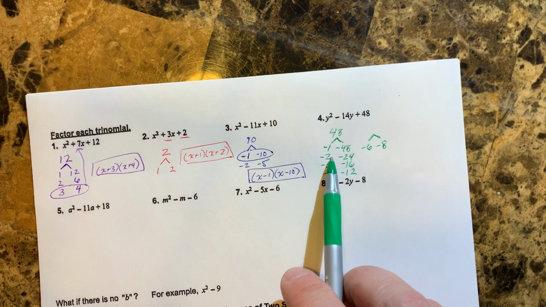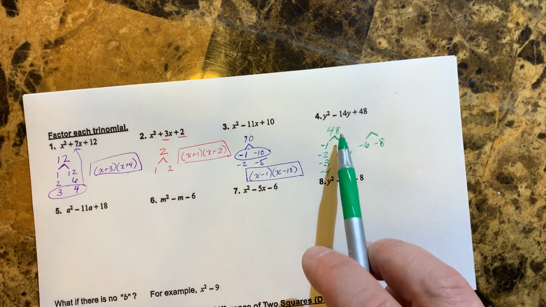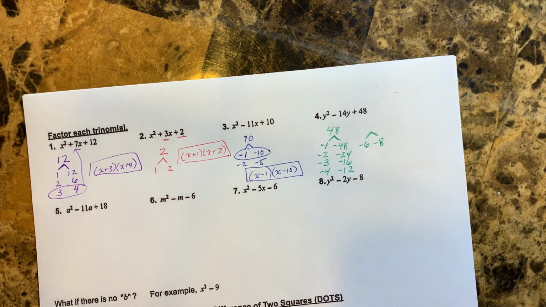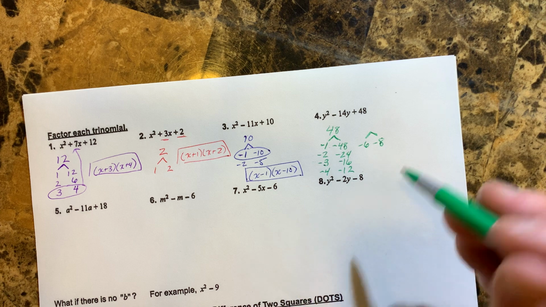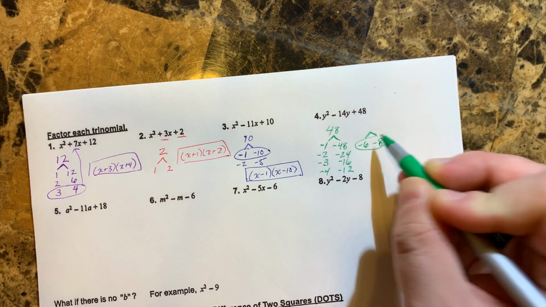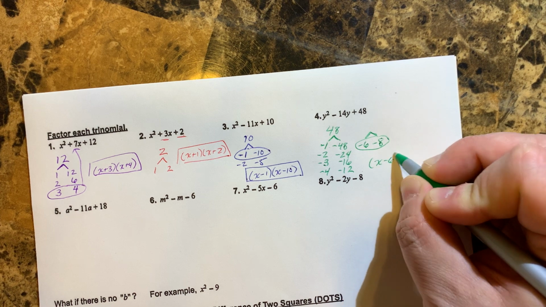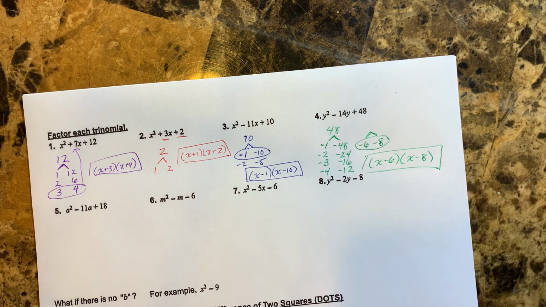So if you notice, I tried dividing 1 in, then I tried dividing 2 in, then 3, then 4. When I try 5, it doesn't work. I tried dividing 6 in, and it worked. So that's how I'm creating these lists. I'm not just getting them off the top of my head. I'm trying to think of my times tables to get to 48. Out of the 5 options I just created, it's the negative 6 and the negative 8, which would add to negative 14. So x minus 6 times x minus 8 is my answer, those two binomials.